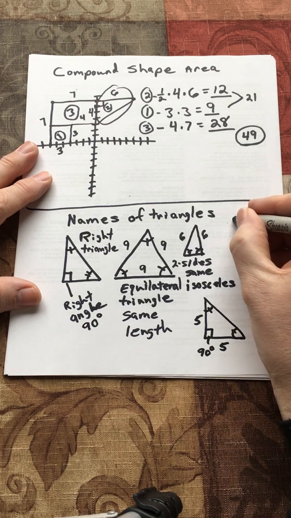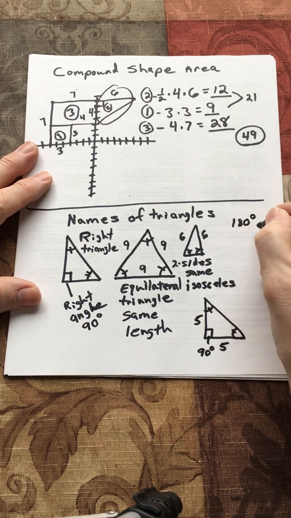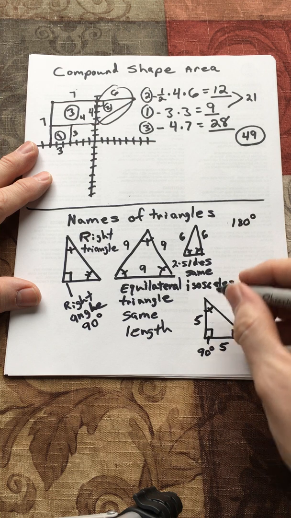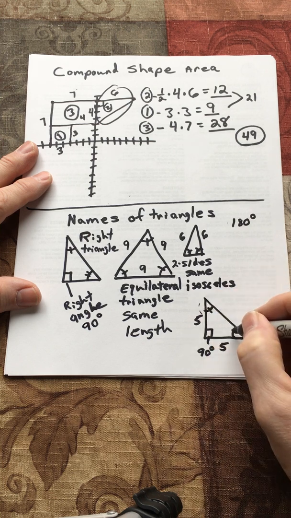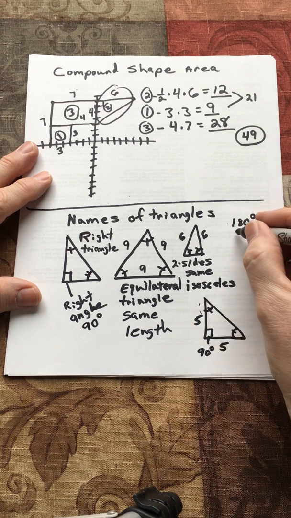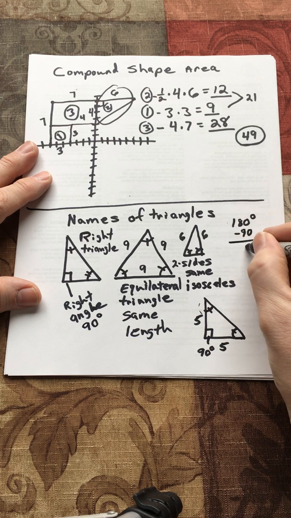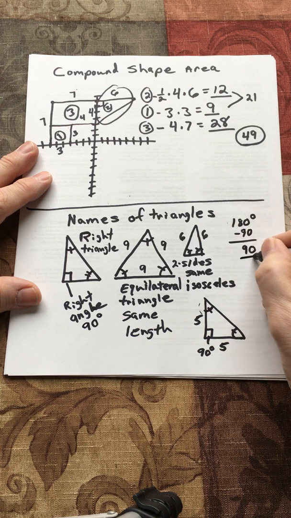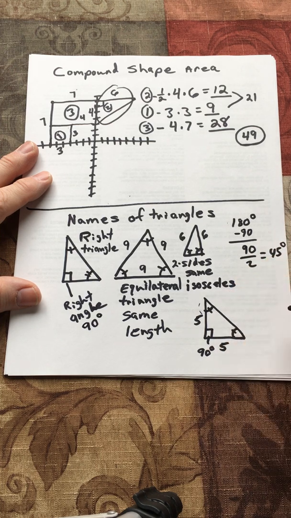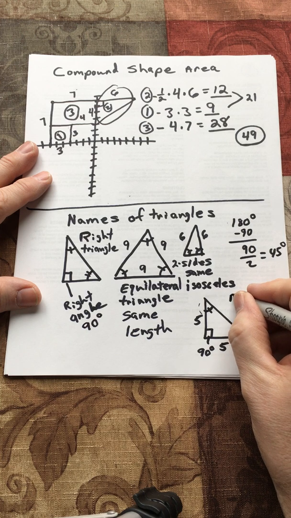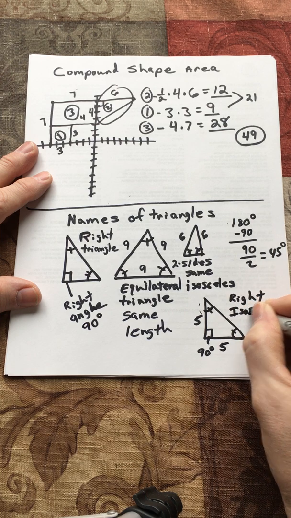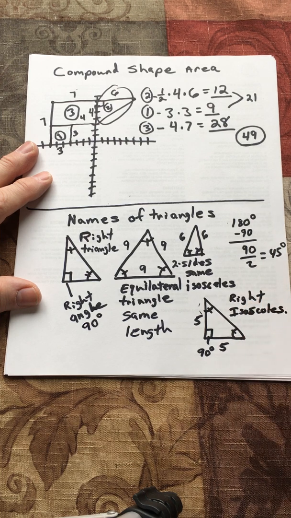Did you know that all triangles have to have 180 degrees? All triangles are 180 degrees. If you add up all the angles, that equals 180. Well, if we wanted to know what these are, this is very easy now here, because these 2 angles have to be the same. And if we take away 90 from 180, that leaves us with 90 degrees. And we have to divide that by 2. That means that each one of those angles is 45 degrees. So it's a very special one. This is a right isosceles triangle.